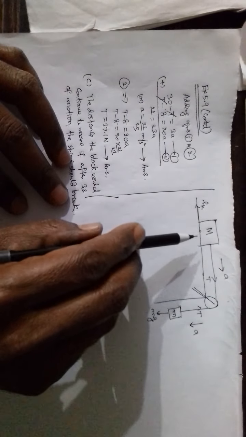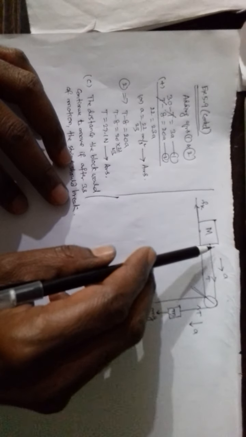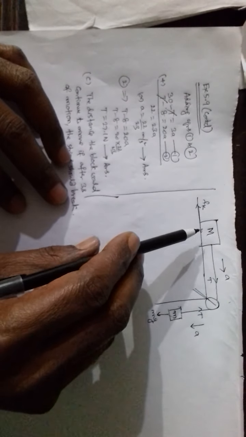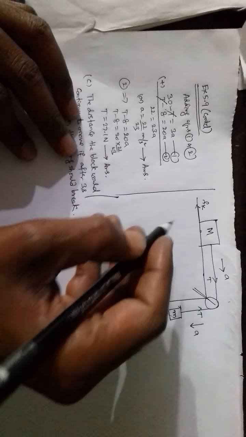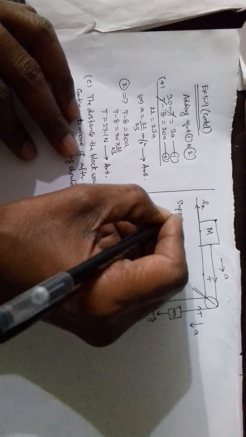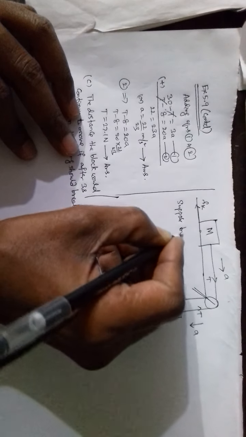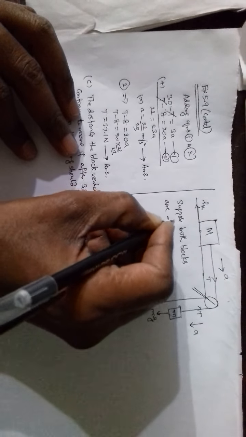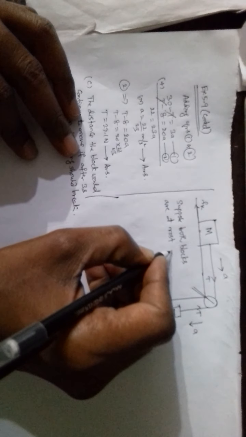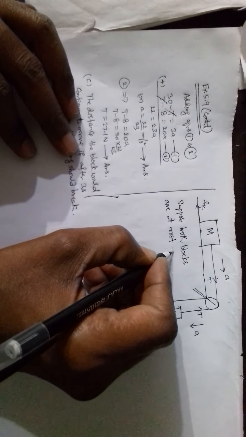So here the large mass and small mass are connected by a string, and now suppose both blocks are at rest at t is equal to 0.